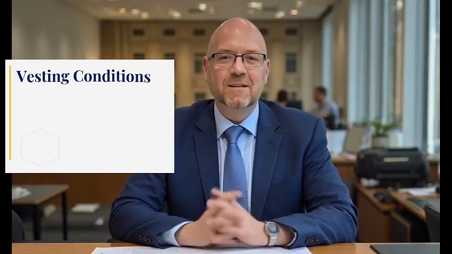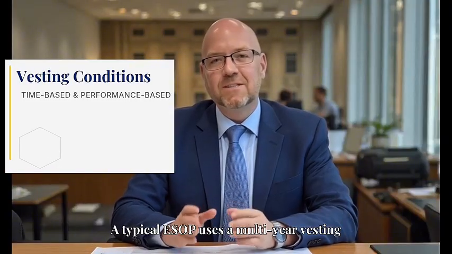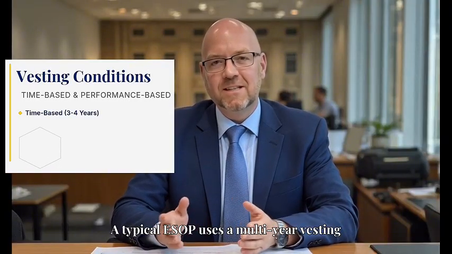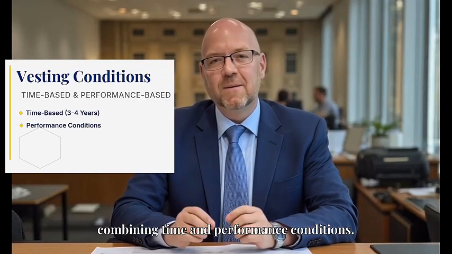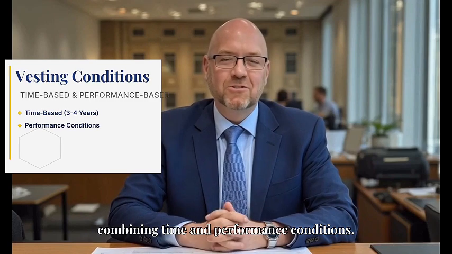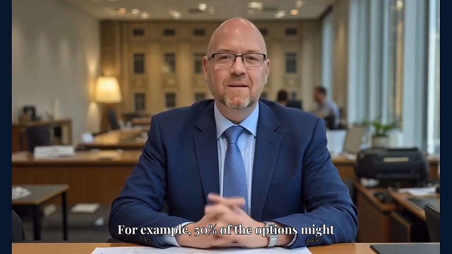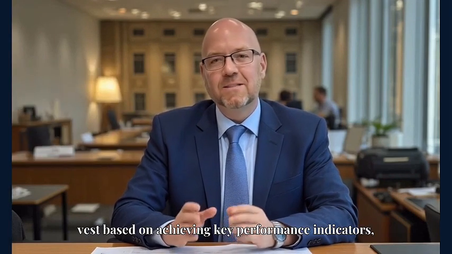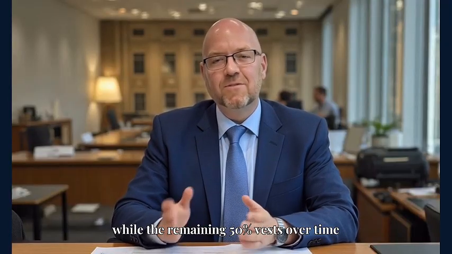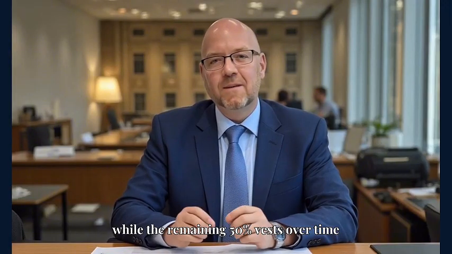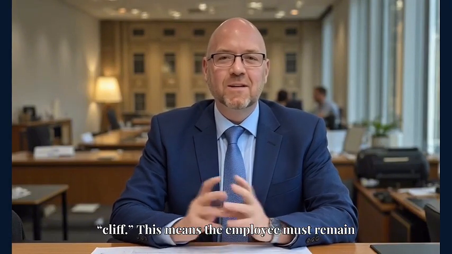Next, we look at vesting. A typical ESOP uses a multi-year vesting structure, often over 3 or 4 years, combining time and performance conditions. For example, 50% of the options might vest based on achieving key performance indicators, while the remaining 50% vests over time through continued employment. You may have also heard of a cliff.